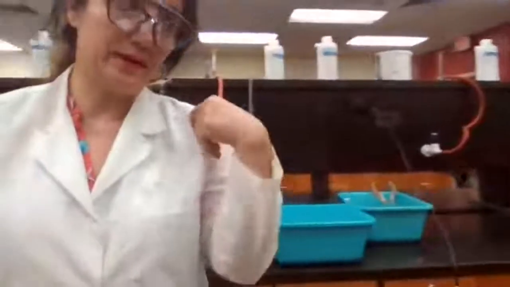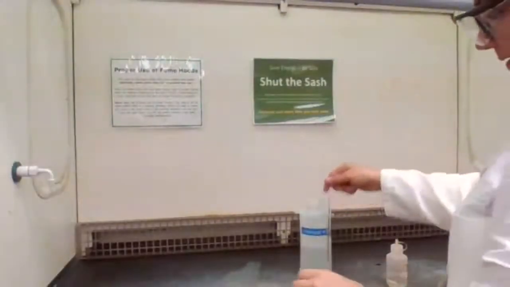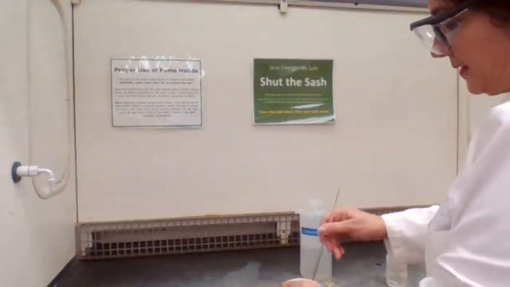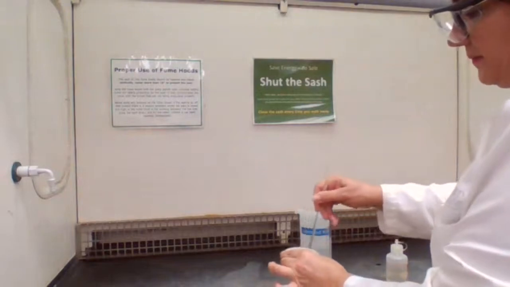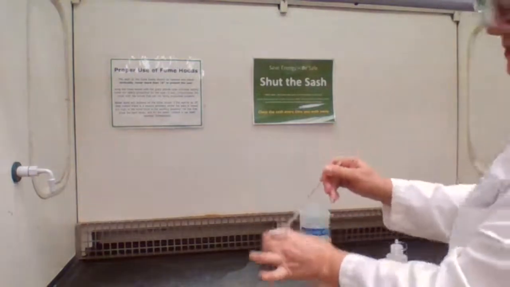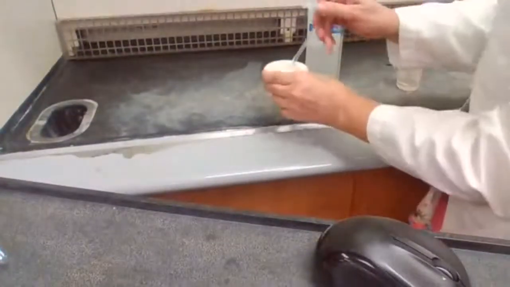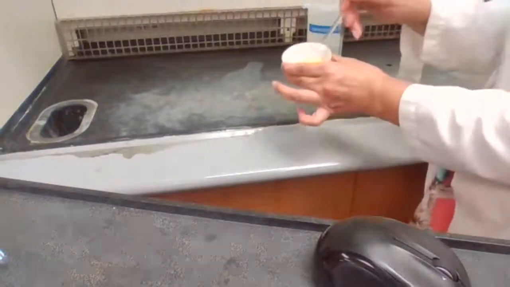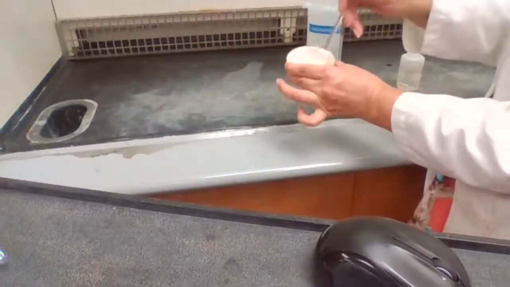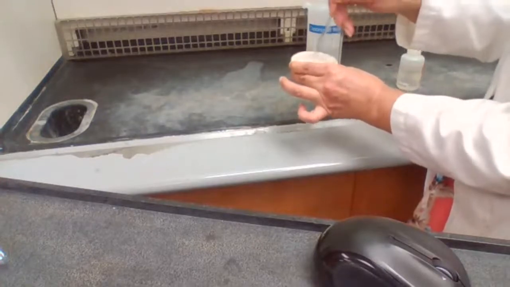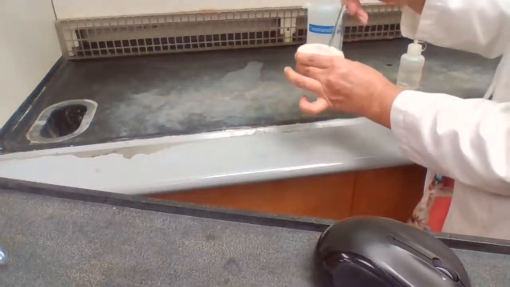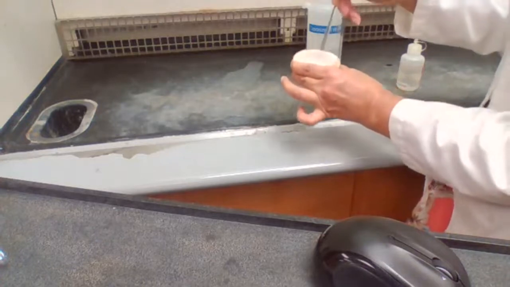So while we are waiting for the evaporating dish to cool down, we can come back here and make sure that we mix the zinc with iodine, trying to get it to react faster. It's a very dark color now, and this dark color should disappear. It should get very light for us to make sure that the reaction is complete.